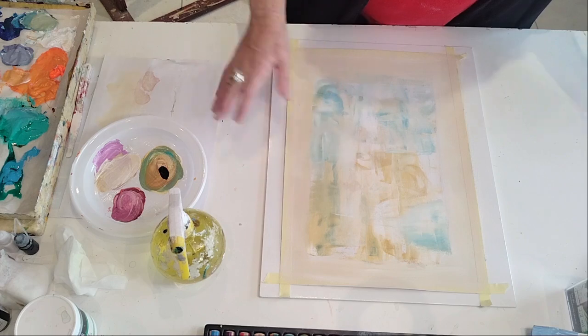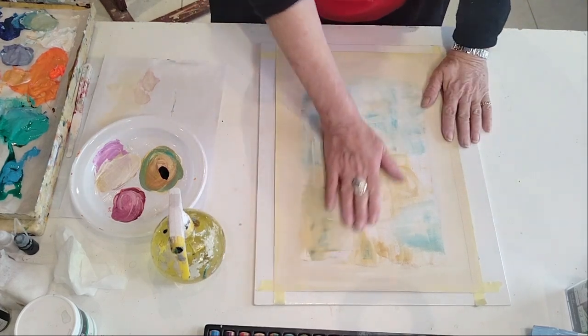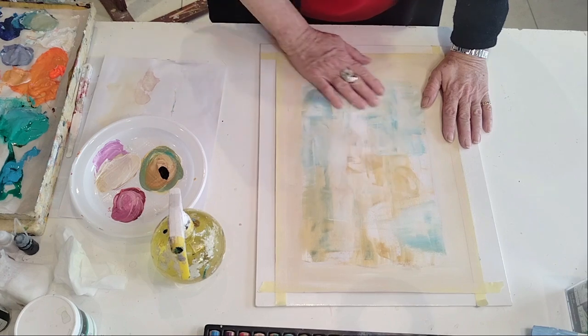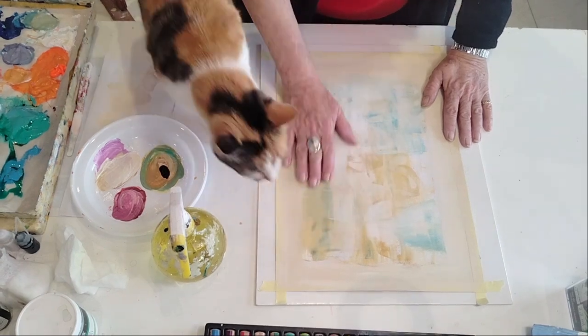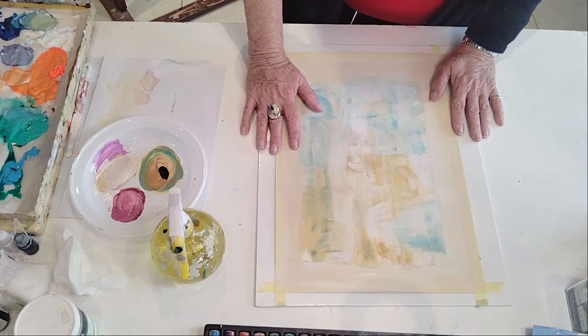And then it just is really up to me to get in the zone, feel where I want to go to, and begin. Oh, well, with the cat. Thank you, Twinkle.